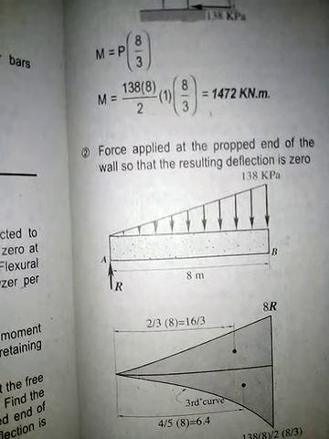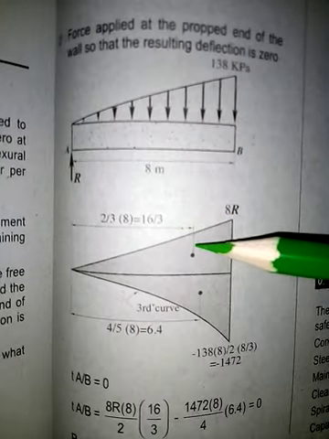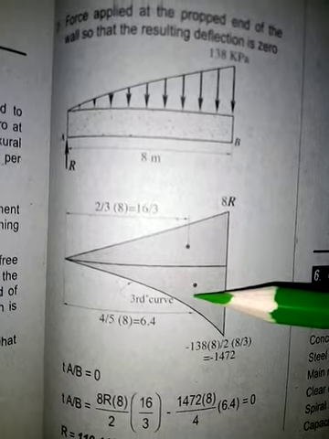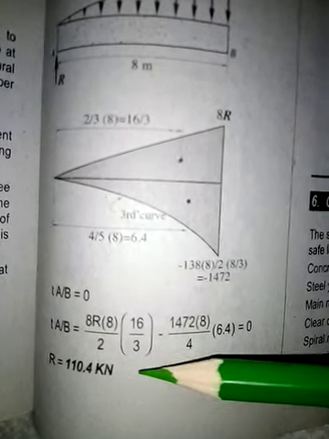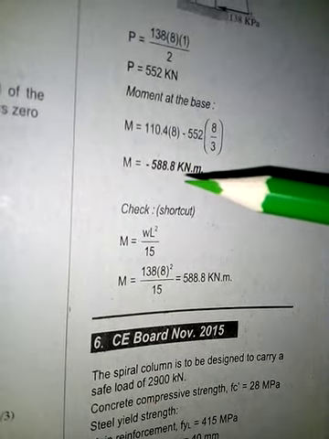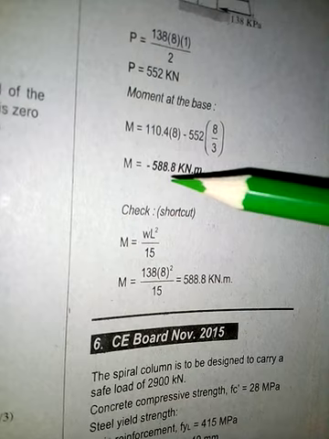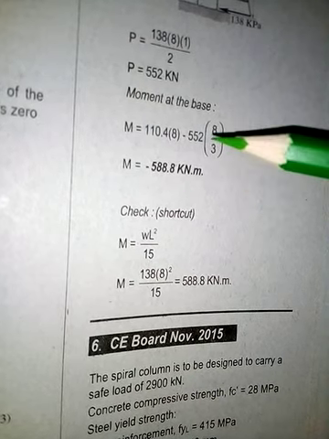So this is the moment without support at pre-end. So the moment and the reaction with support at pre-end. So they have their answer here, 110.4 kilonewton, and the same with the moment. So we arrive at the same answer. So negative 588.8 kilonewton meter.